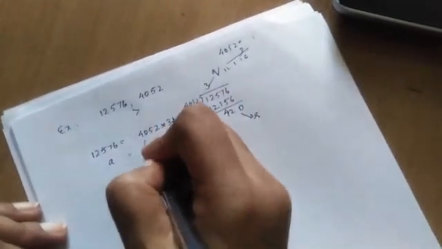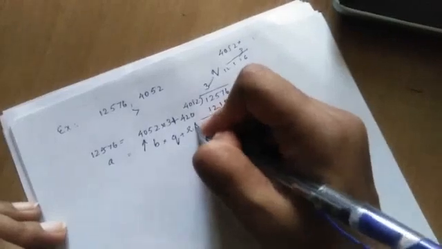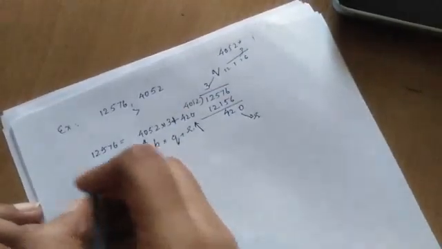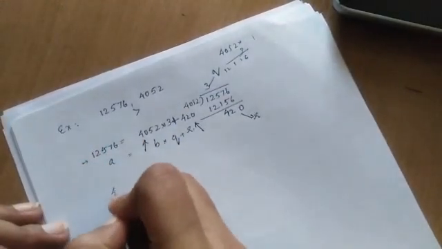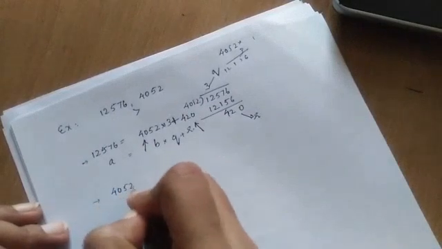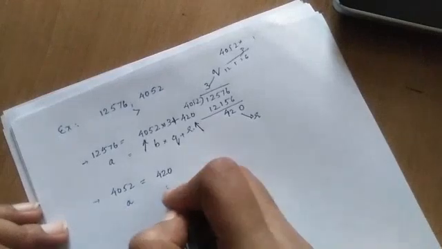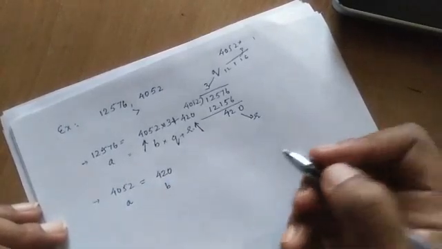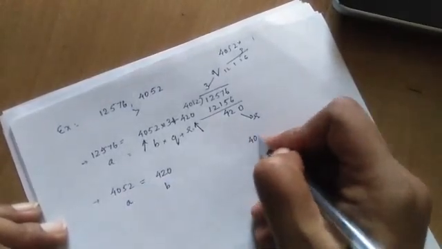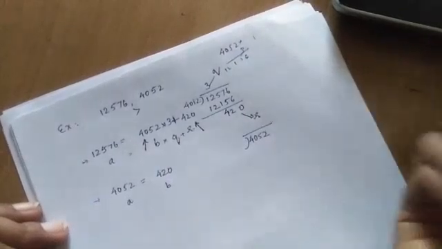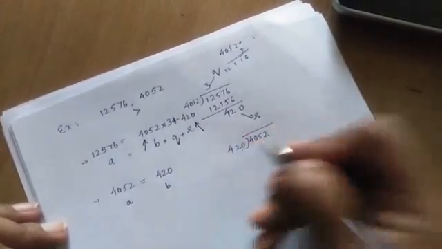Then we go to 4052 and 420. This is the first step. Second step, 4052 equal to 420. Here the value of A is this and B is this. 4052 divided by 420.